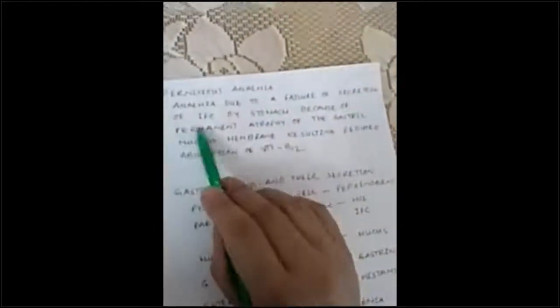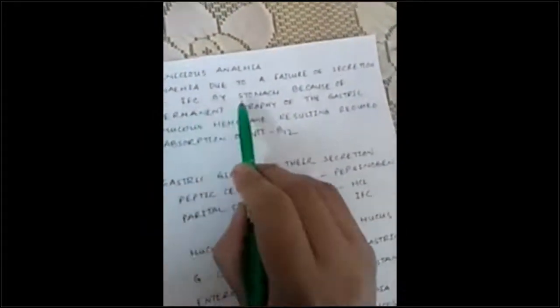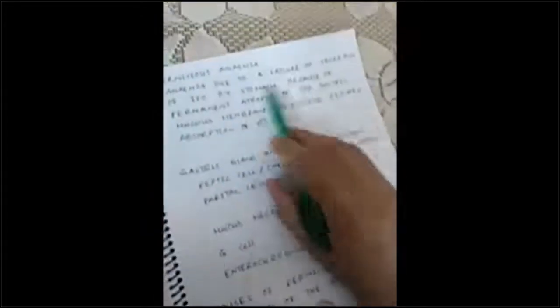Let's concentrate on the definition. Pernicious anemia is the anemia due to a failure of secretion of intrinsic factor of Castle by the stomach.